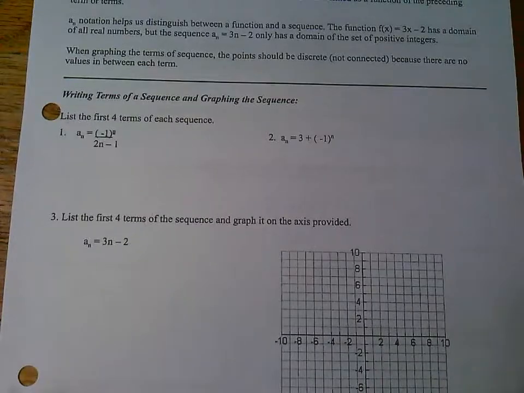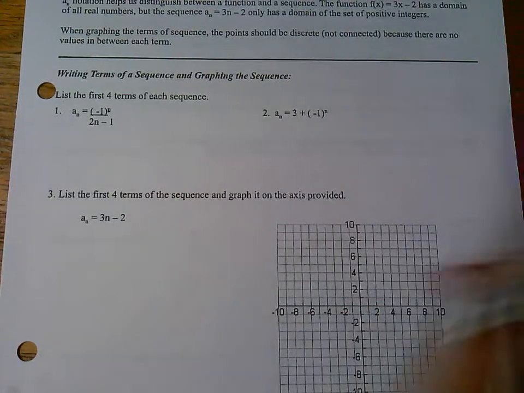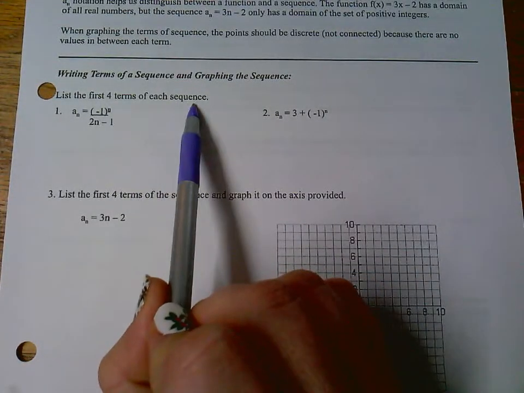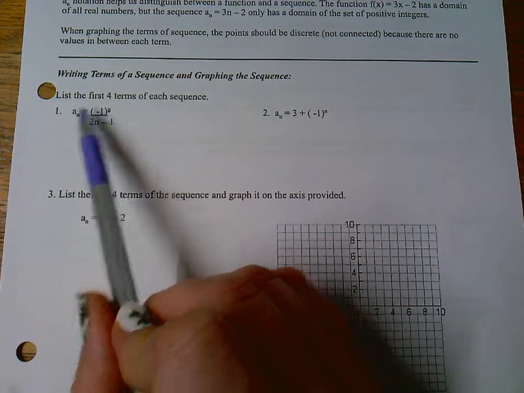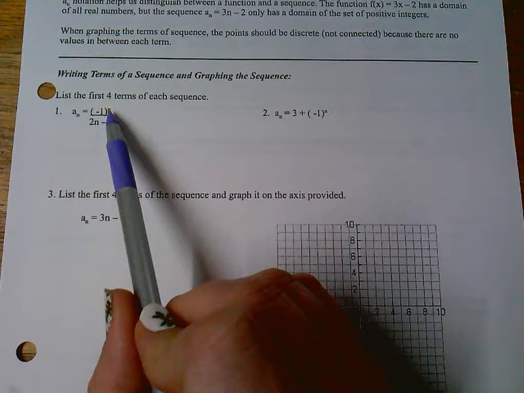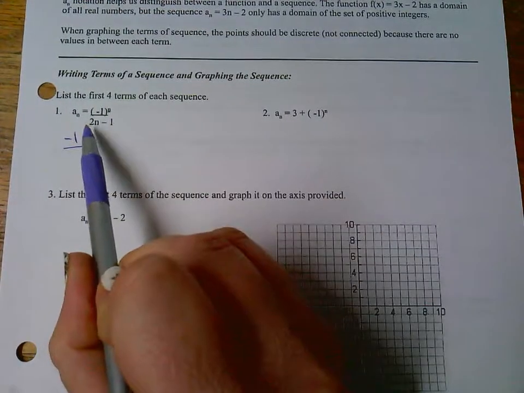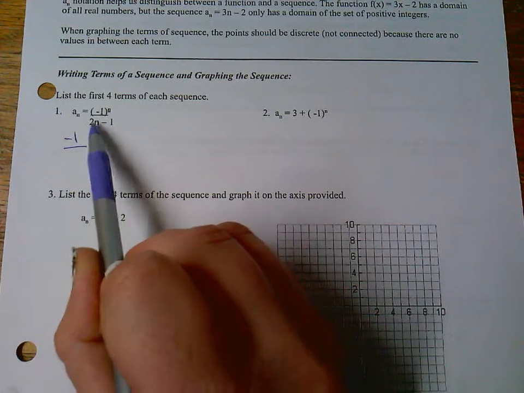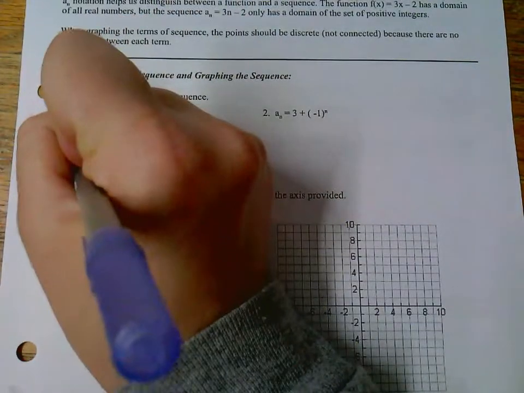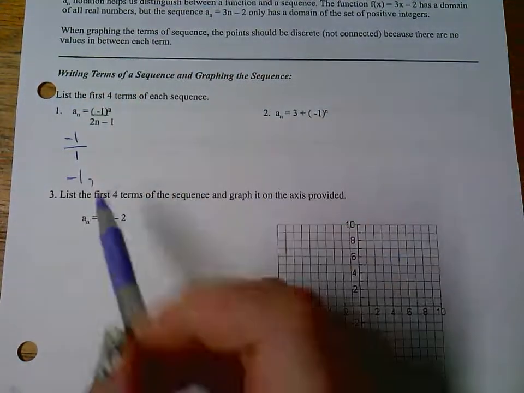All right, so here is some function notation, sequence notation. We're going to practice just writing the first 4 terms for each sequence. What that means is you're going to first plug in when n is 1. When n is 1, I get -1 to the first power up top, so that's just -1. And then I get 2 times 1 minus 1 on the bottom. So 2 minus 1 is just 1. When I divide -1 by 1, I get -1 as my first term.